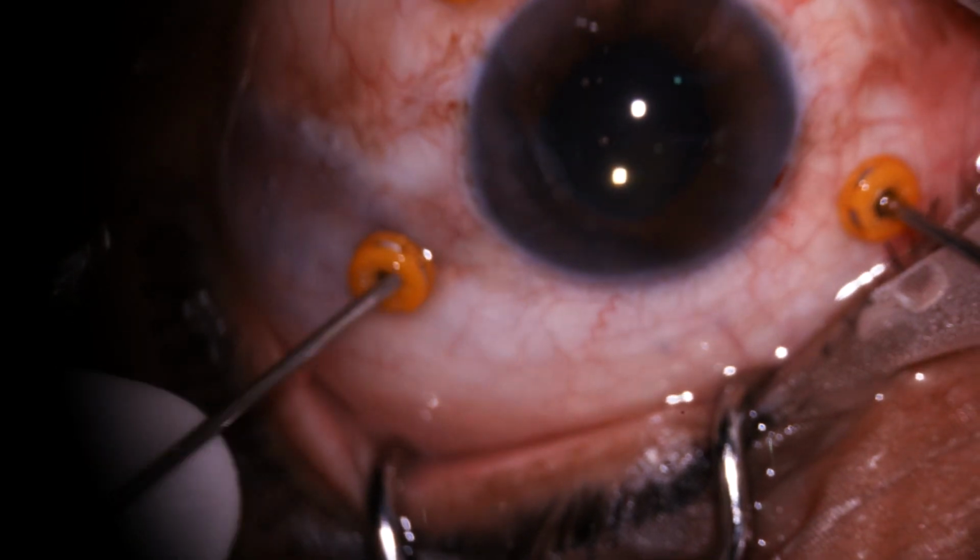In the second scenario, a 3-port pars plana vitrectomy has been done, followed by a core vitrectomy and completion of a PVD. A further membrane dissection from the posterior pole with the help of an intravitreal forceps and completed using a 23 gauge vitrectomy cutter.